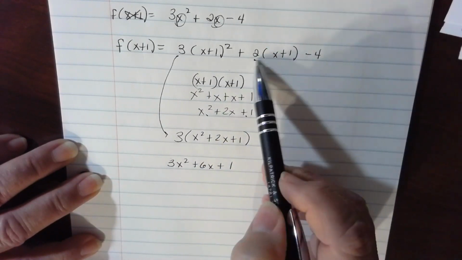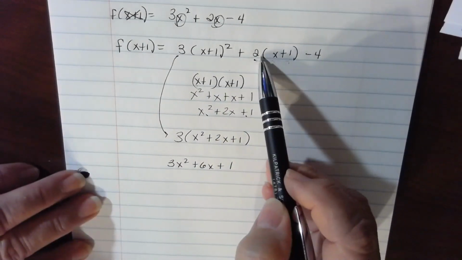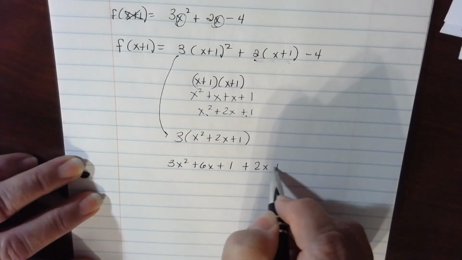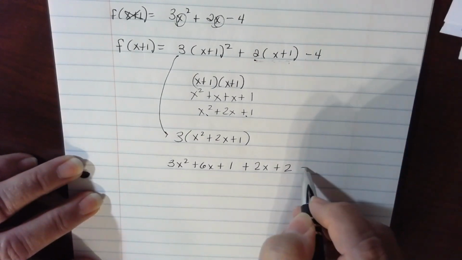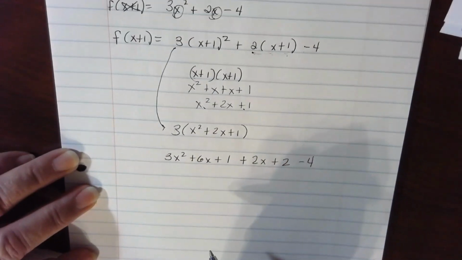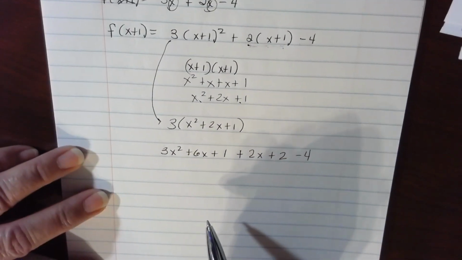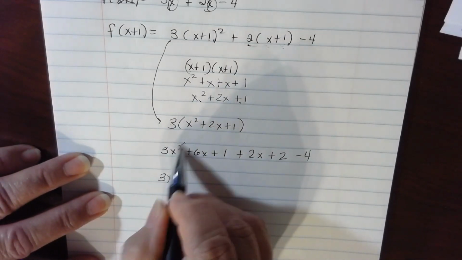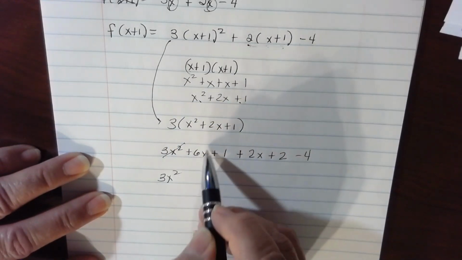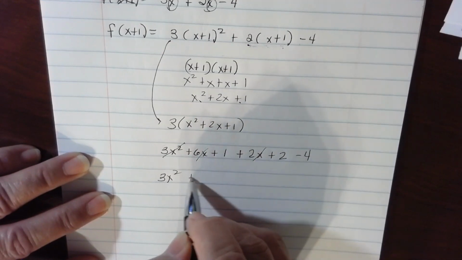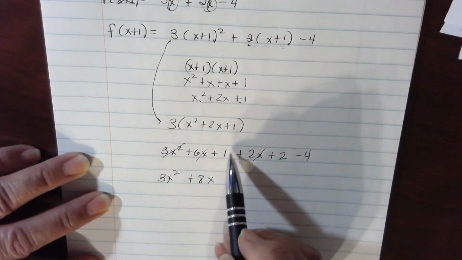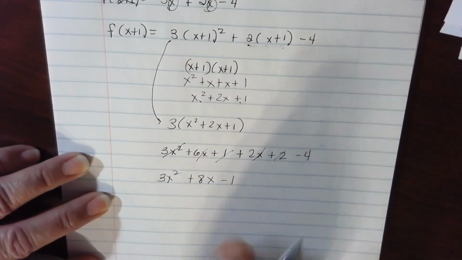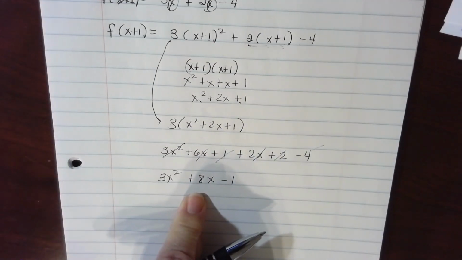Now, for this part, I just need to distribute the 2, and then the minus 4 I just copy. From there, I just collect like terms. So 3x squared, 6x and 2x is 8x. 1 plus 2 is 3, minus 4 is a negative 1. So that's what I got.